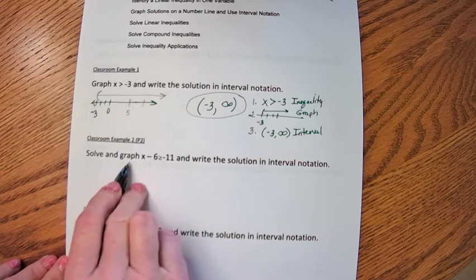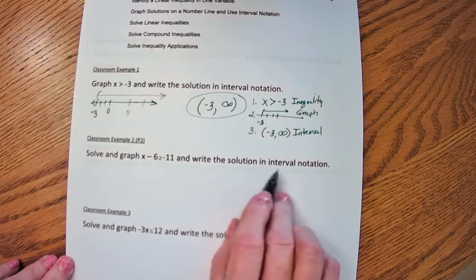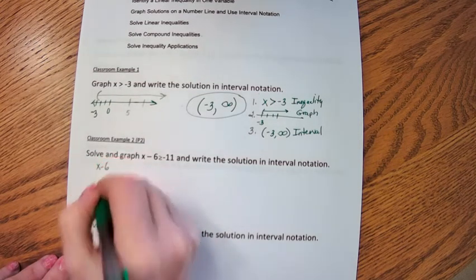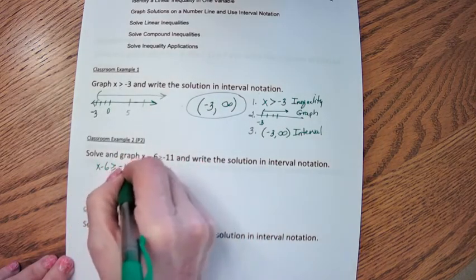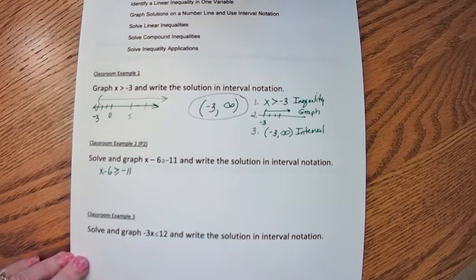So solve and graph x minus 6 is greater than or equal to -11, and then write interval notation. All right, so they want all three notations. X minus 6 is greater than or equal to -11. Well, just like when we solve equations, we want to get x by itself on one side of the inequality sign.